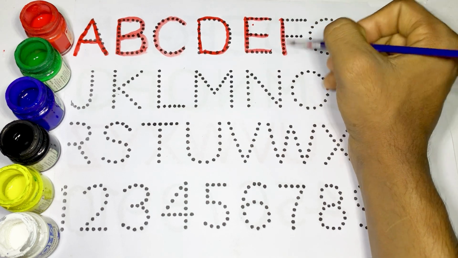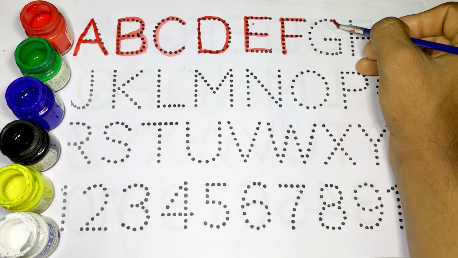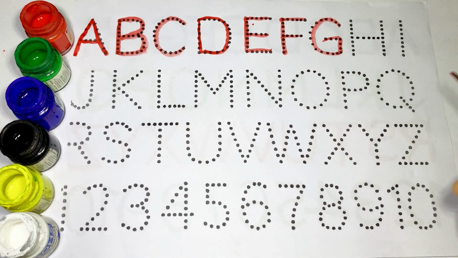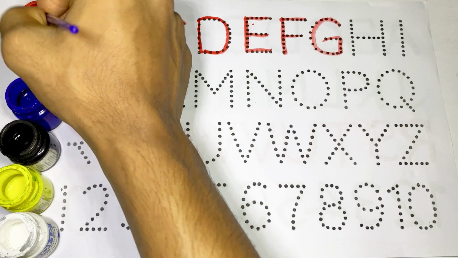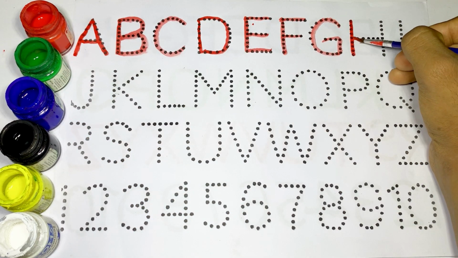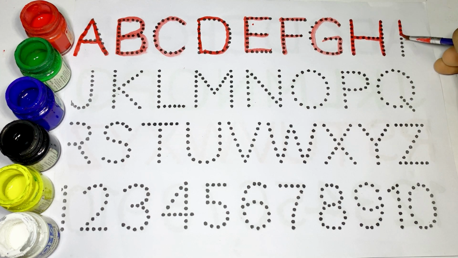F. F for fish, F for fan. G. G for goat, G for grapes. Kids again use red color and draw. H. H for hand, H for helicopter. I. I for ice, I for ice cream.